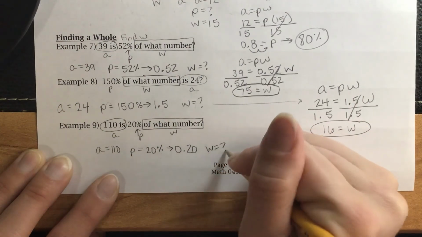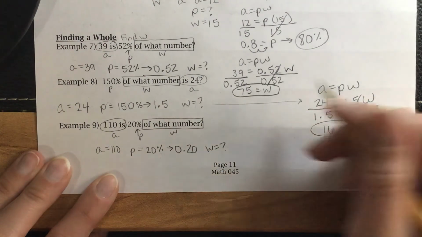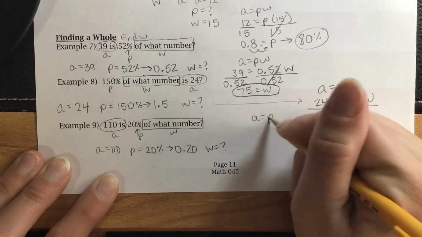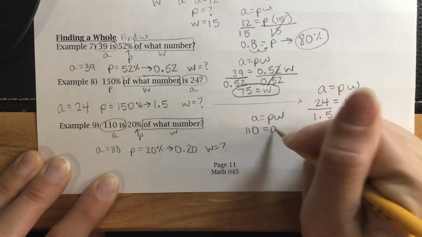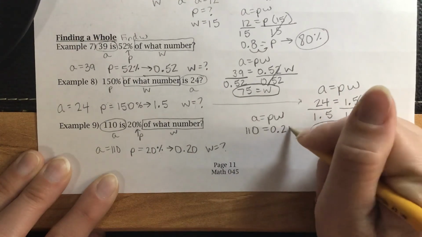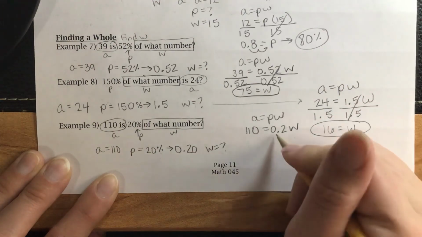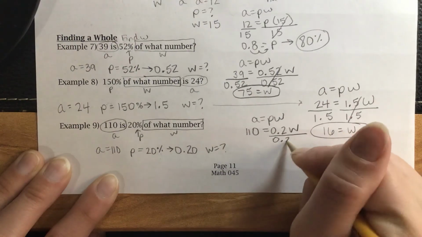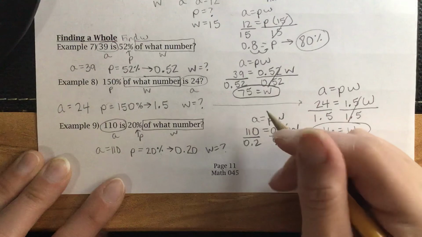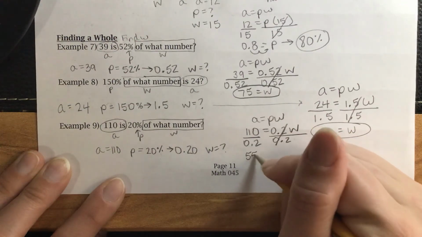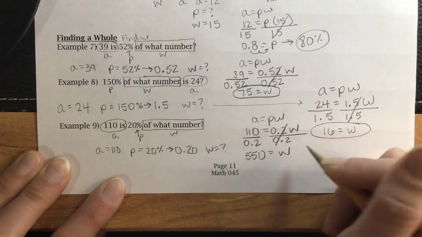W, I don't know. So A equals PW. 110 equals 0.2 or 20 times W. Divide by 0.2 on both sides. And I get my answer, which is 550 equals W.